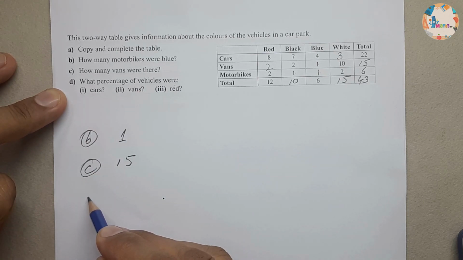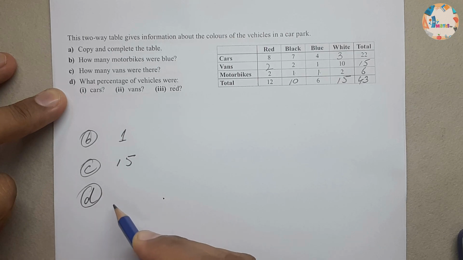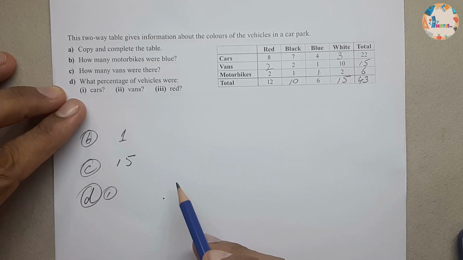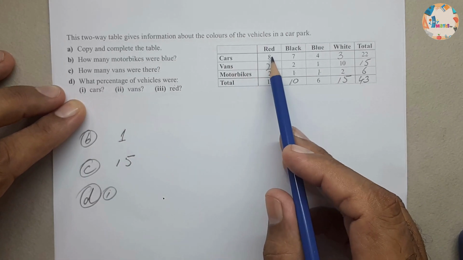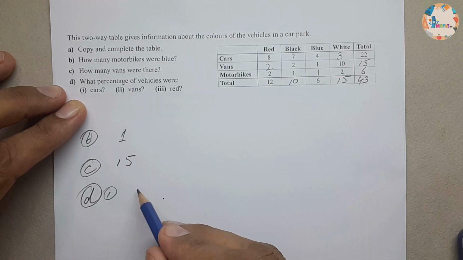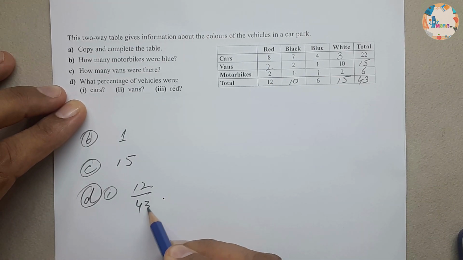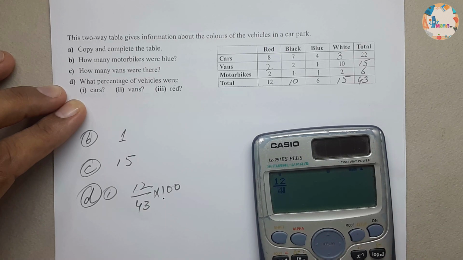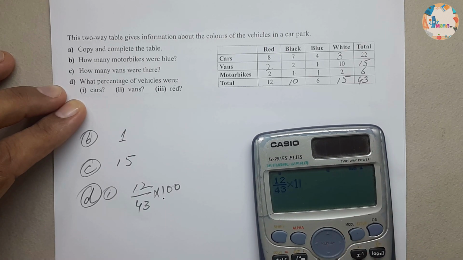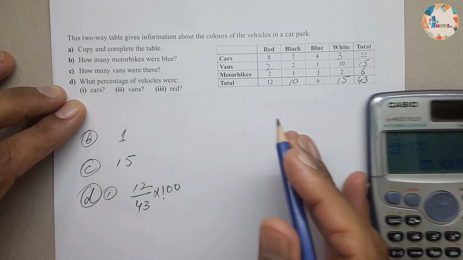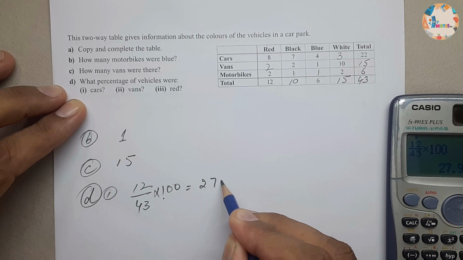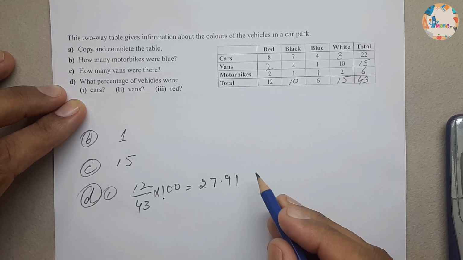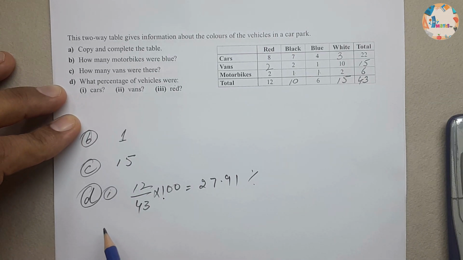So for D part, D1 will be writing percentage of cars. Cars are 12 out of 43. We can write 12 out of 43 into 100. So this will be 12 divided by 43 and multiply by 100. This will be equal to 27.91%. We can write percentage symbol also.